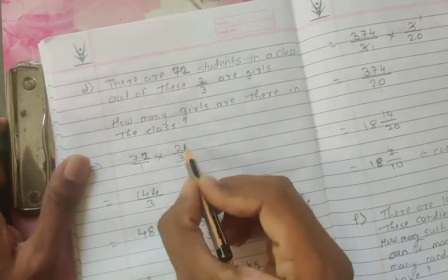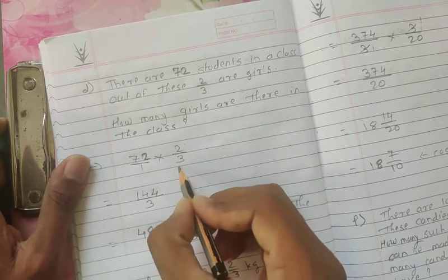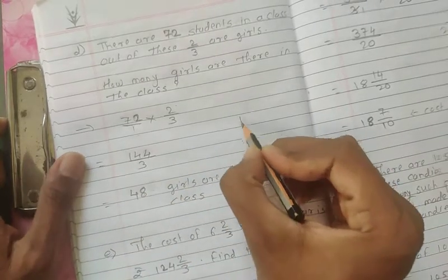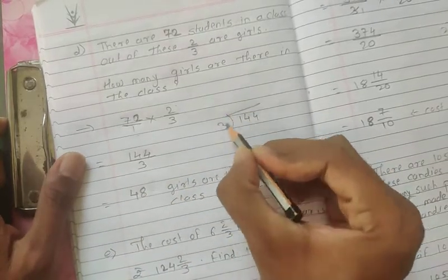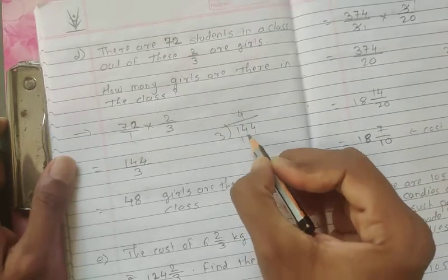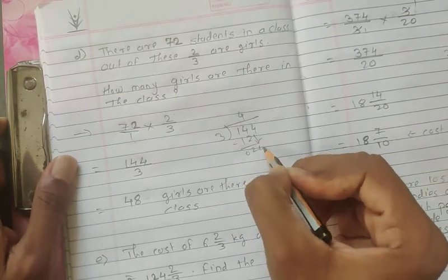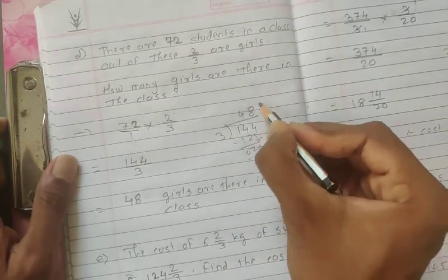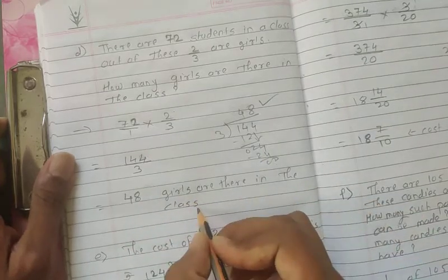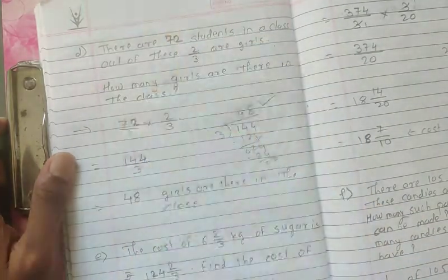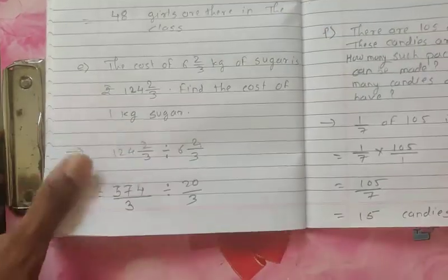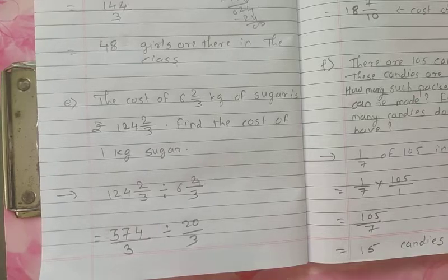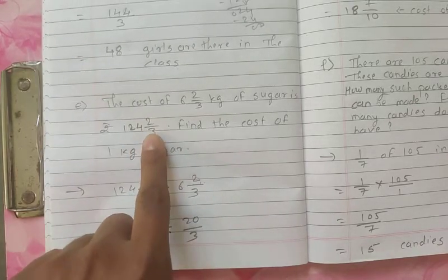Right? 72 twos are 144 divided by 3 ones are 3. So when we divide 144 by 3, you will get, look here, 144 divided by 3. 3 4s are 12, remainder 2, next number 4, number becomes 20, 3 8s are 24. So 48 girls are there in the class out of 72. Understood? Next one, E1. The cost of 6 and 2/3 kg of sugar is rupees 124 and 2/3.